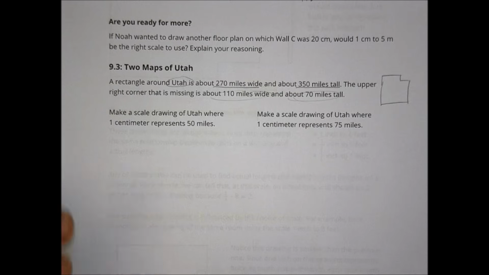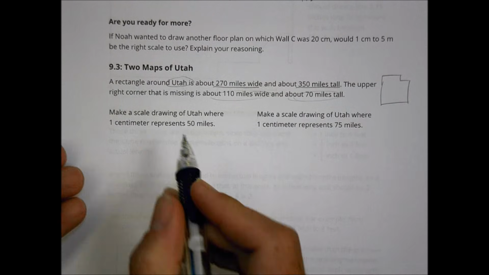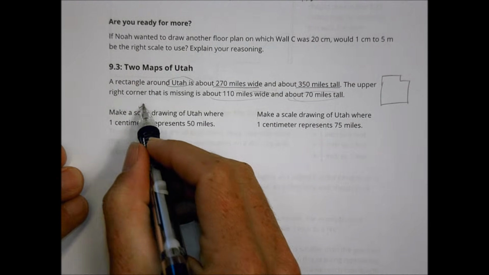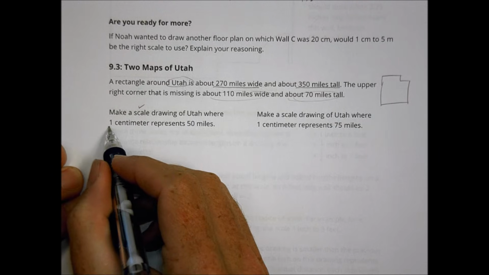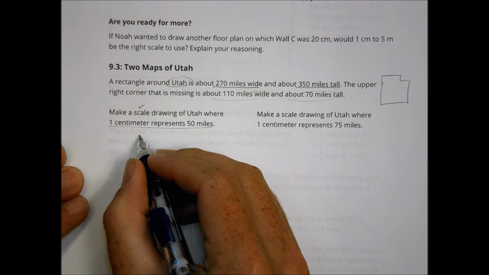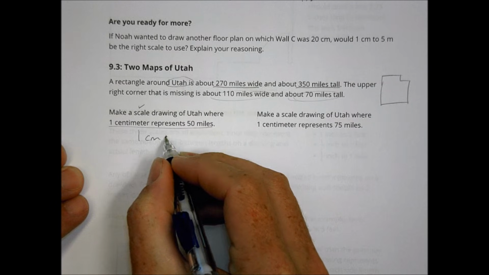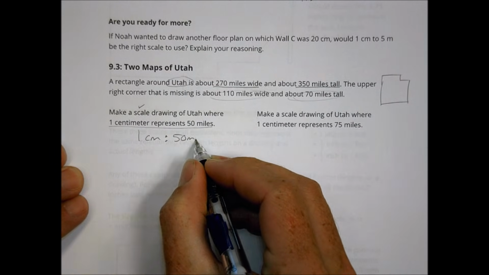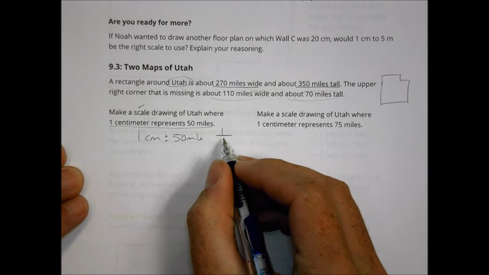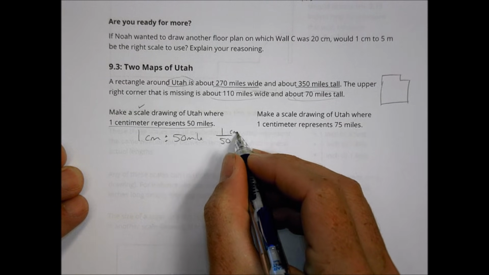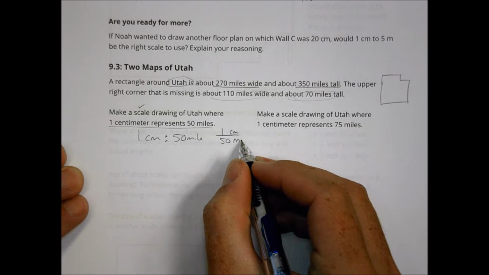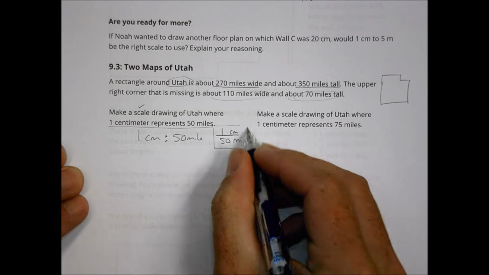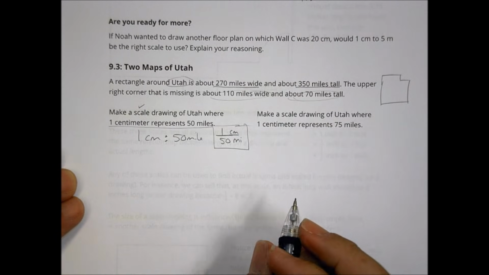And so we're going to make a scale drawing of that using what they give us. For the first part, it says make a scale drawing of Utah where 1 centimeter represents 50 miles. So we're doing 1 centimeter to 50 miles. Or I could think of it like this, 1 to 50. 1 centimeter to 50 miles. Okay, so that's one way I can look at what that scale factor is going to be.